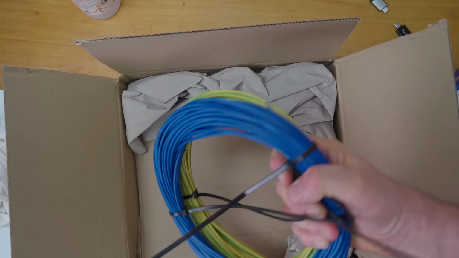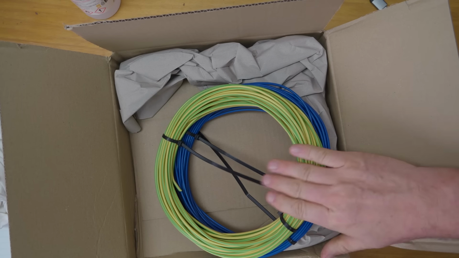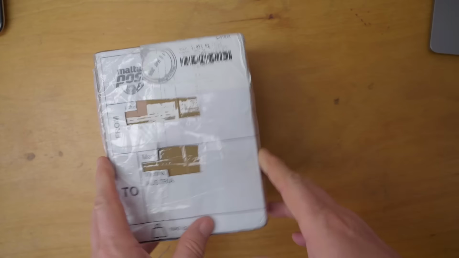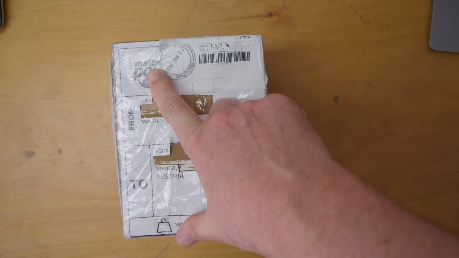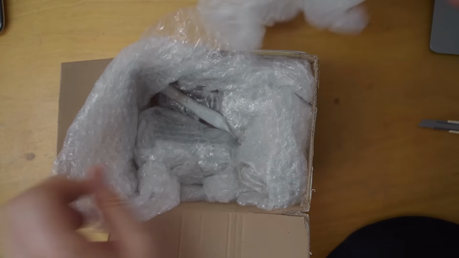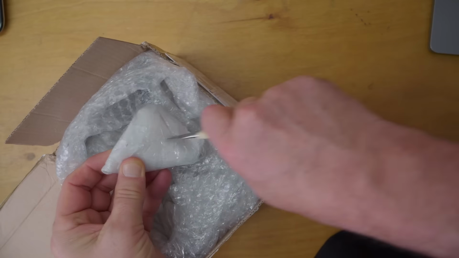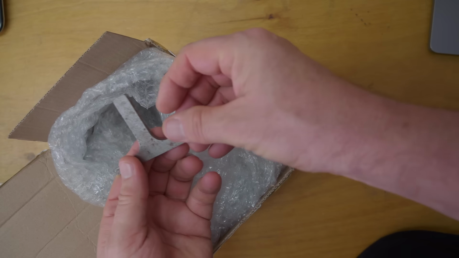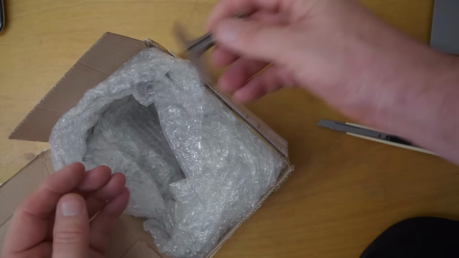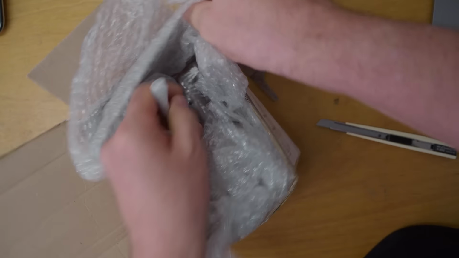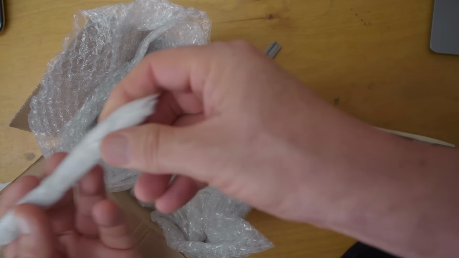Mail time. Can't remember what I ordered here. It's the wire I need for wiring up my control cabinet for my surface grinder. Oh, this is coming from Malta, from my mate Luke. Luke likes auctions, so he often picks up a bunch of quite unusual little bits and pieces. I'm guessing that this is some sort of a depth gauge.